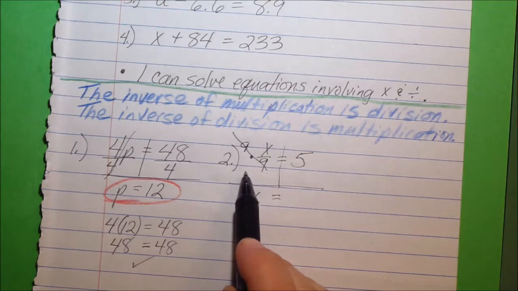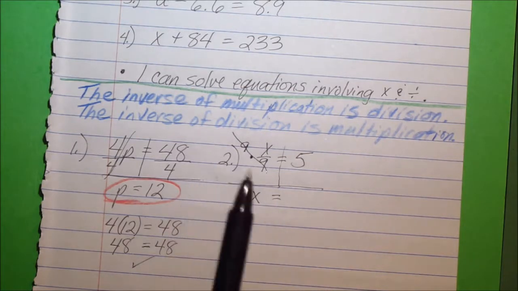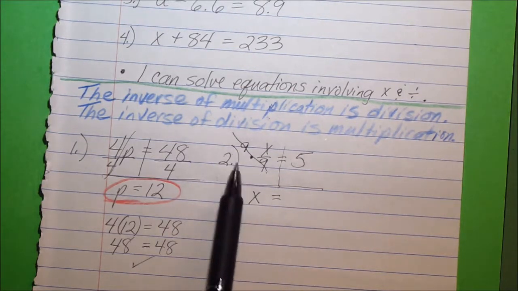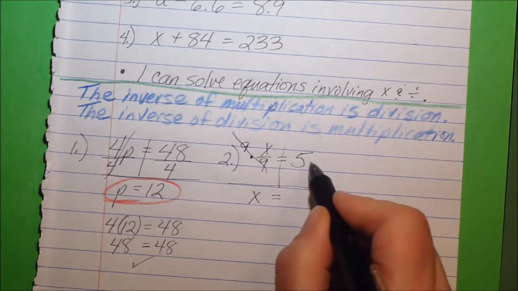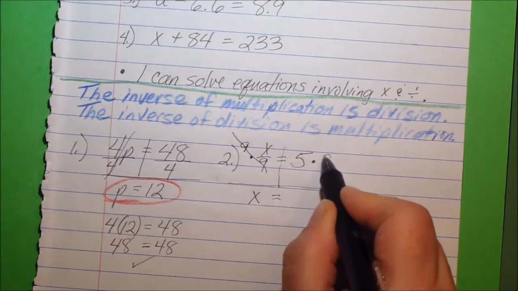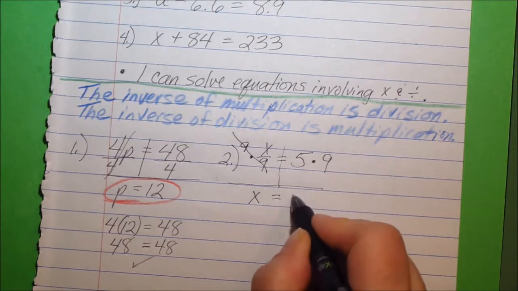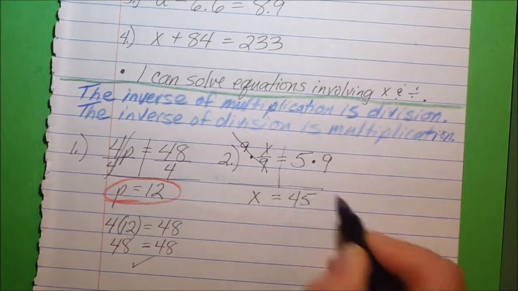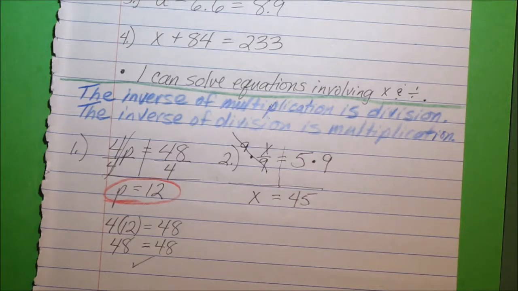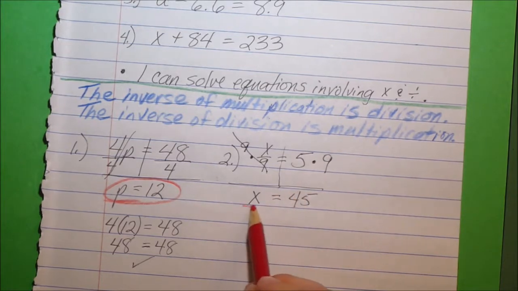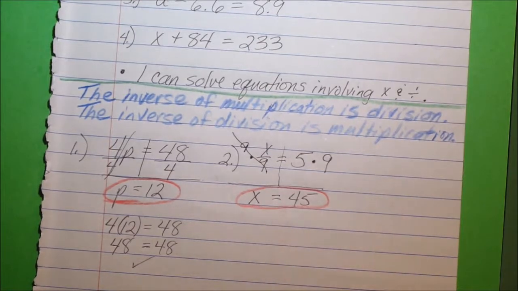But what you do to one side, you have to do to the other. So if I've multiplied x over 9 by 9, then I also have to multiply 5 on the other side by 9. So 5 times 9 is 45. So I have solved this equation, I think, to mean that x equals 45. And I have to check it.